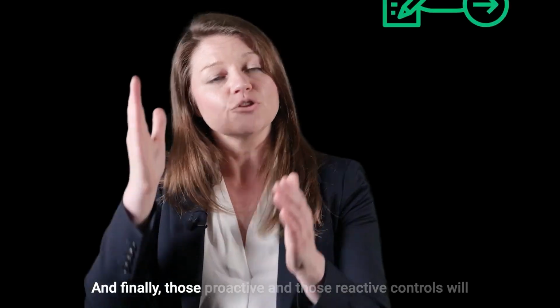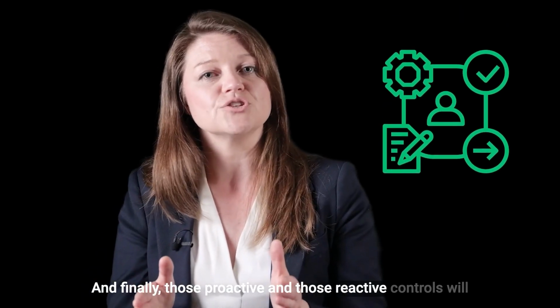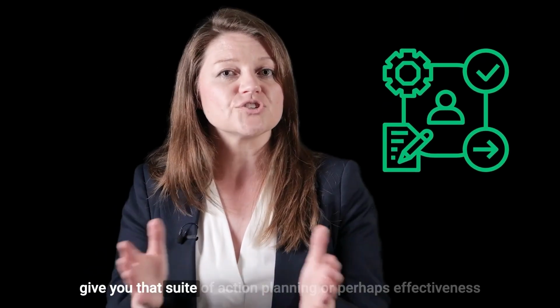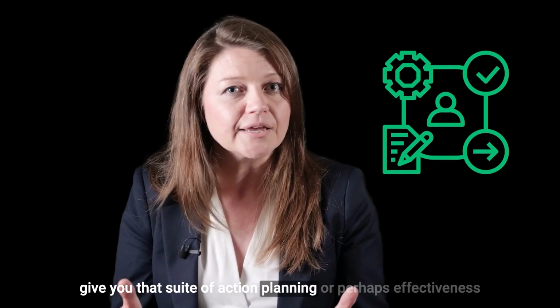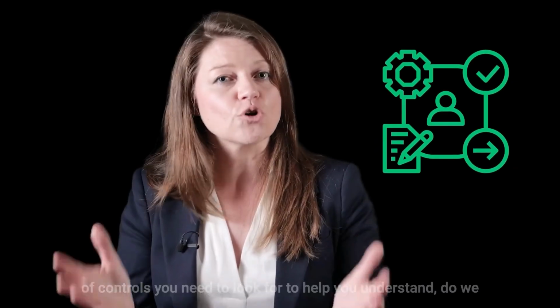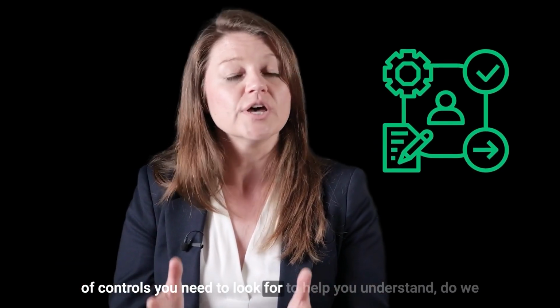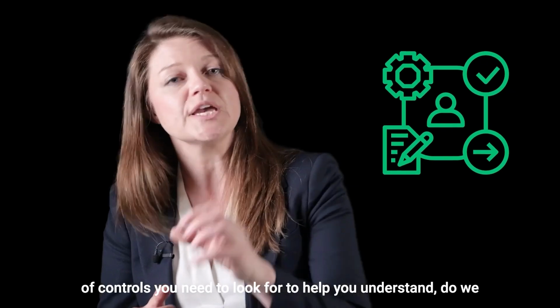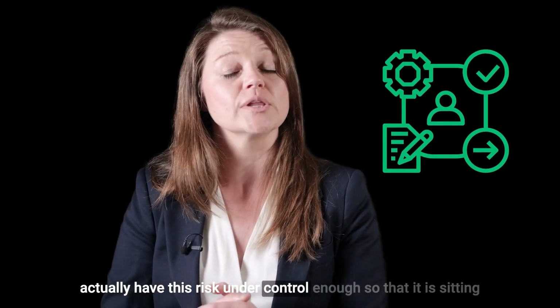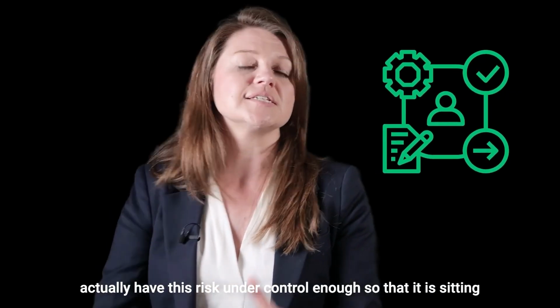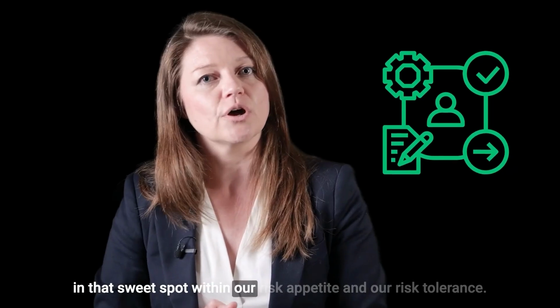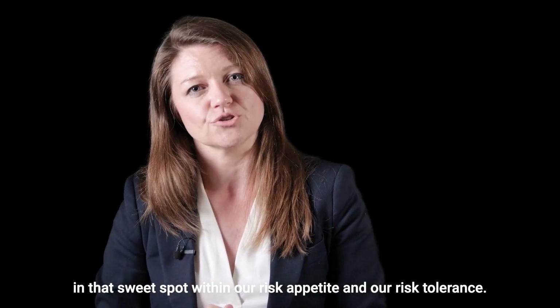And finally, those proactive and those reactive controls will give you that suite of action planning or perhaps effectiveness of controls that you need to look for to help you understand, do we actually have this risk under control enough so that it is sitting in that sweet spot within our risk appetite and our risk tolerance.